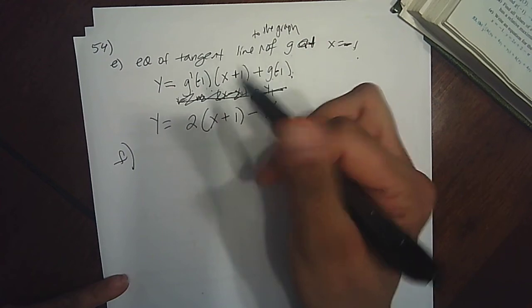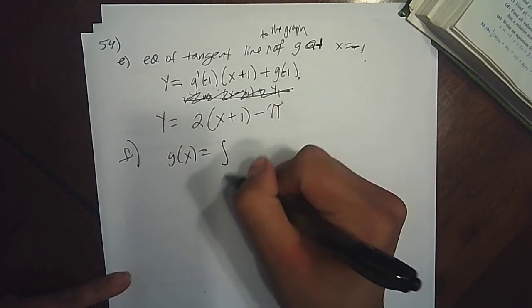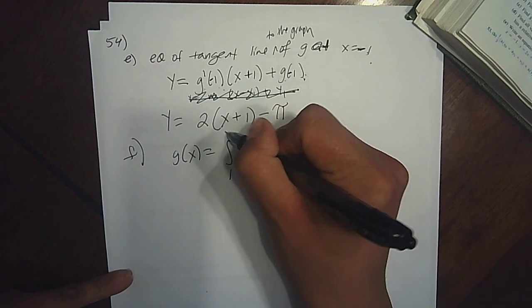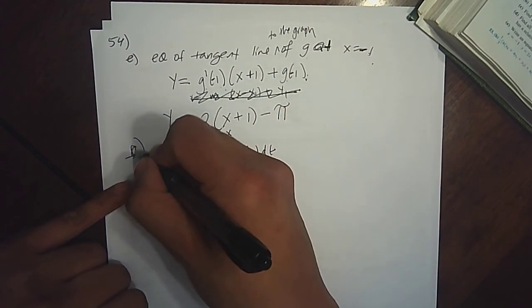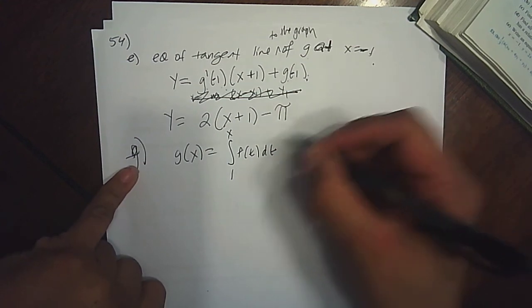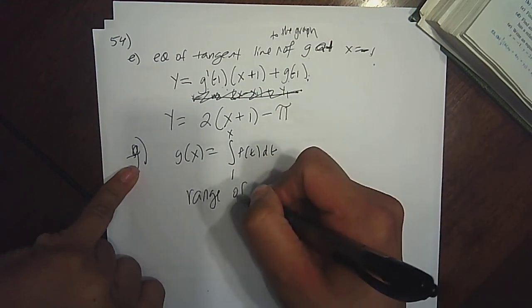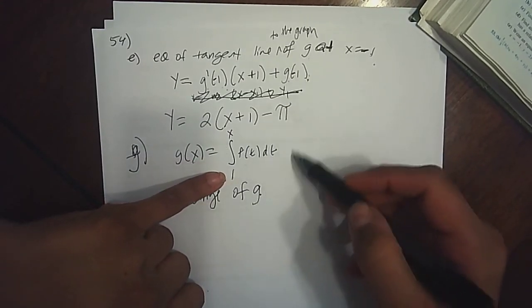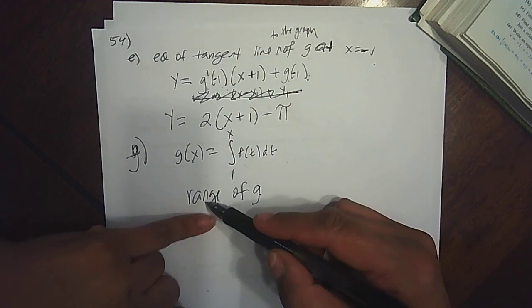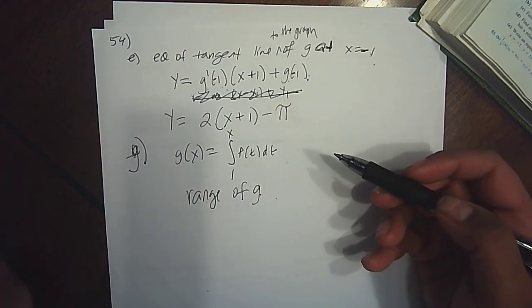All right, part G is a little different. Part G is looking for, so let me continue. This is what the problem said. g of x is the integral from 1 to x of f of t dt. And part G is asking for the range of the function g. Again, this is how g is defined. It's defined as this integral. So the range of g are the y values, the minimum and the maximum.